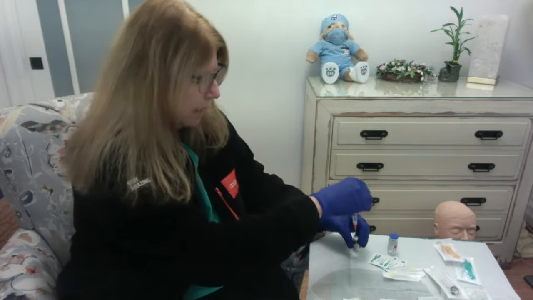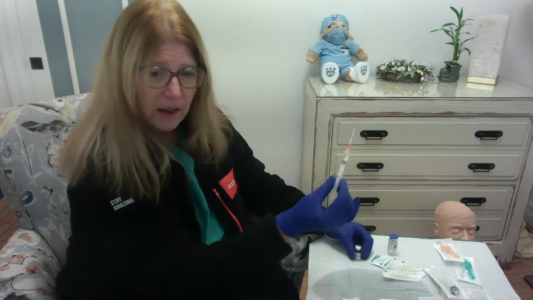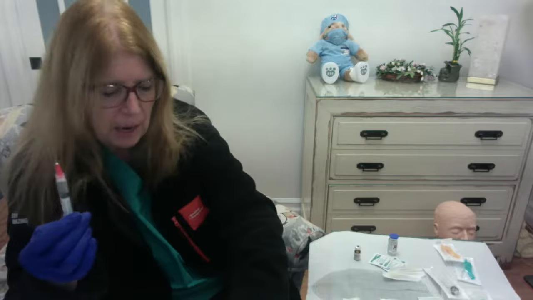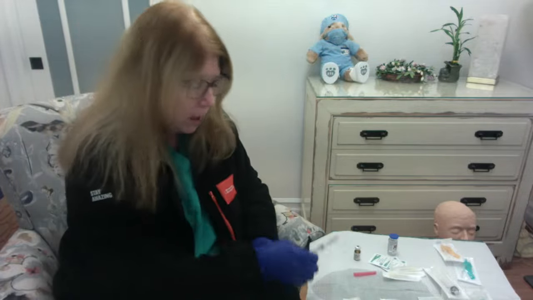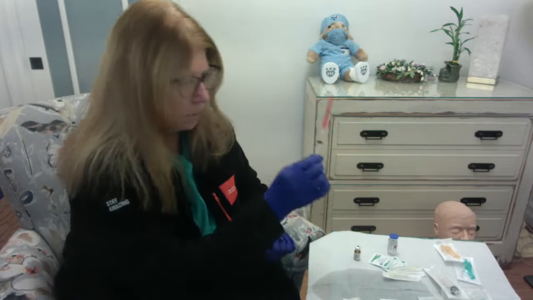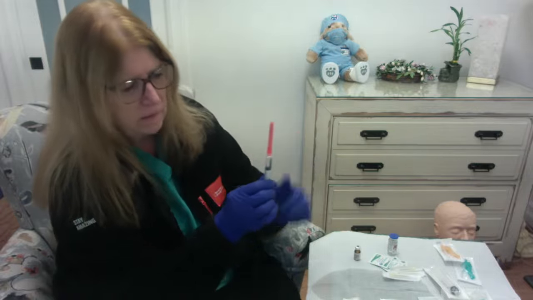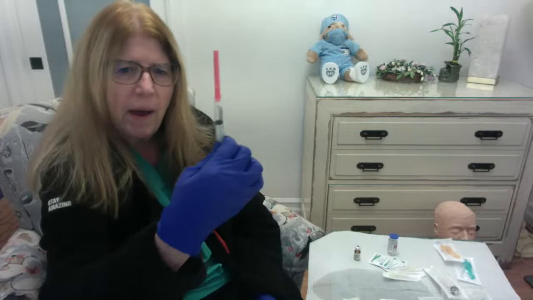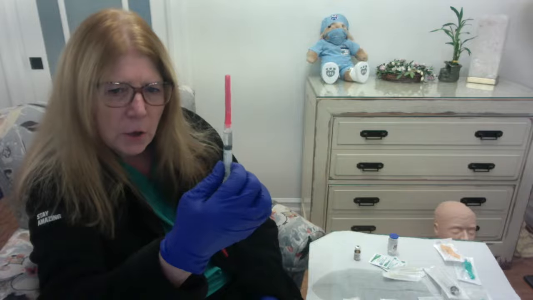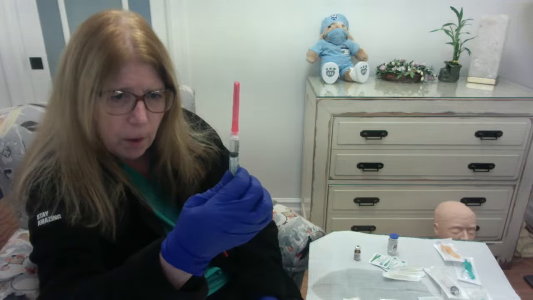I'm going to turn it back, put the vial down, take the needle out, and safely recap this needle, one-handed, and then snap that back in place. So I have my 1 milliliter of medication, okay?